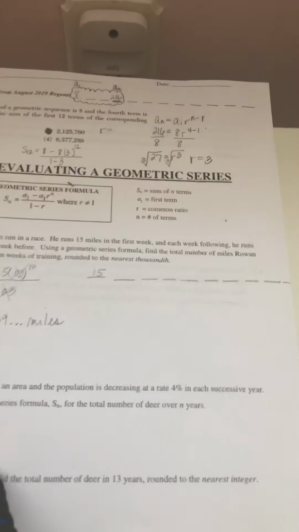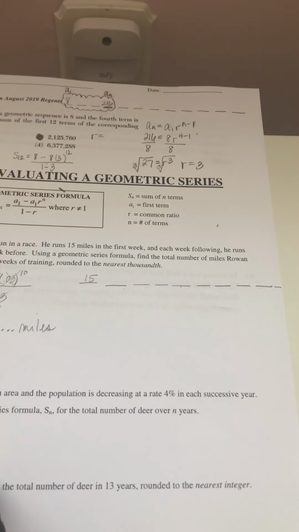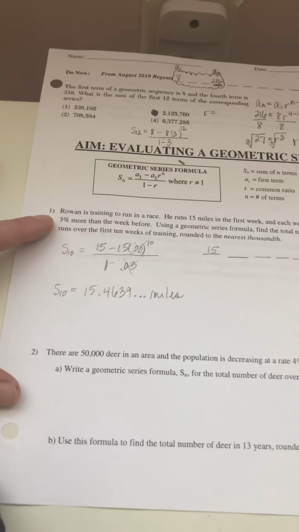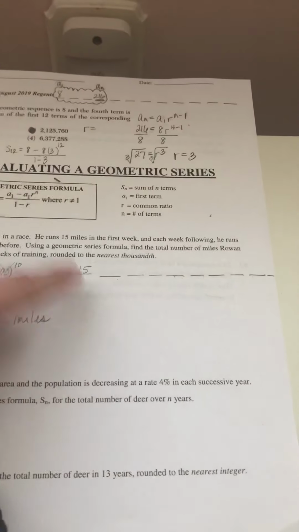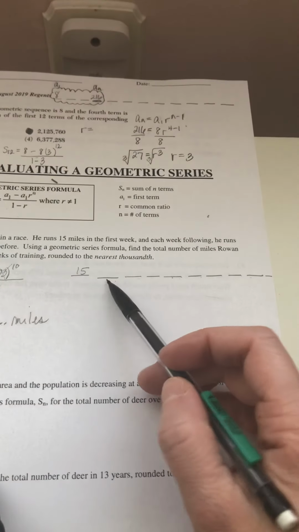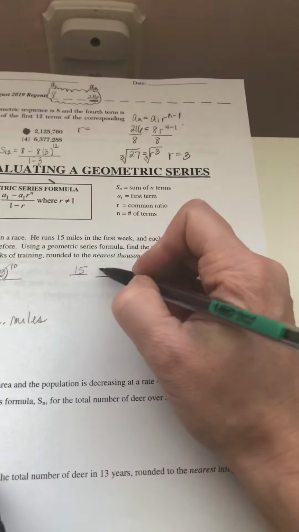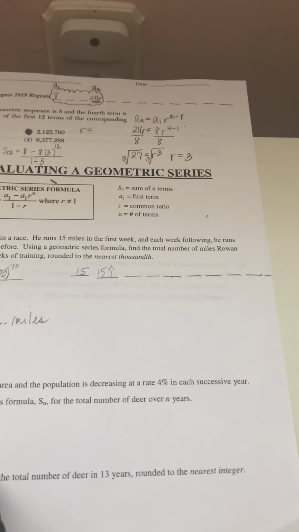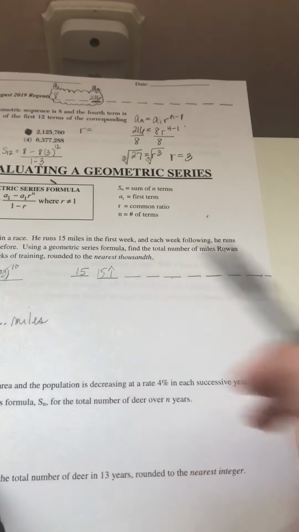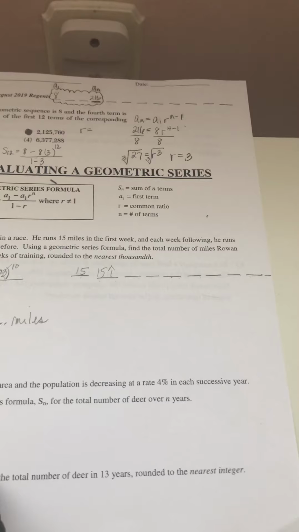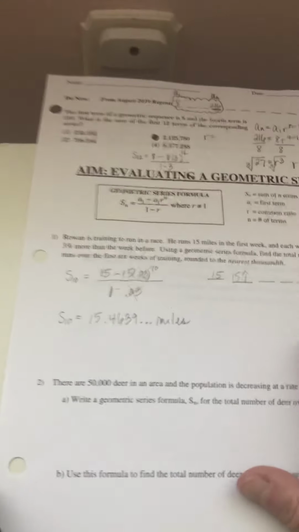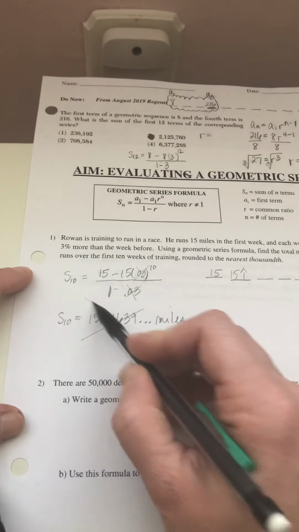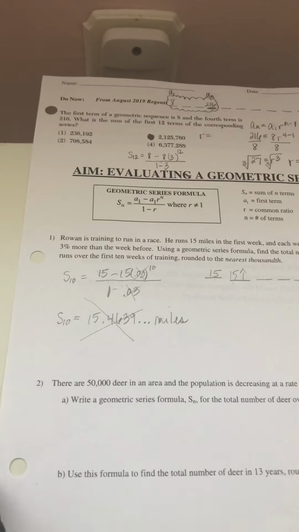Now, if you understand what you're finding, you are finding the summation of all of the miles he ran in each of the 10 weeks. 15.4639 makes no valid sense whatsoever, because take a look. He ran 15 miles his first week, and then the second week he ran 3% more than 15. So he ran something a bit larger than 15. So you're already at 30 plus miles after week 2. If you can logically make sense of what this value really means, hopefully you would be like, oh, that doesn't make any sense.